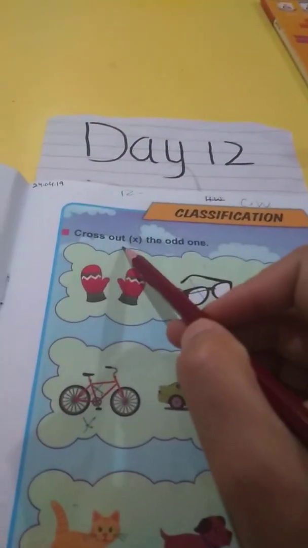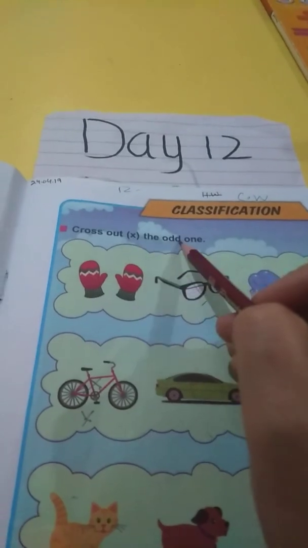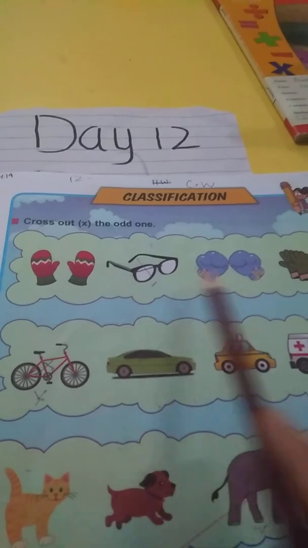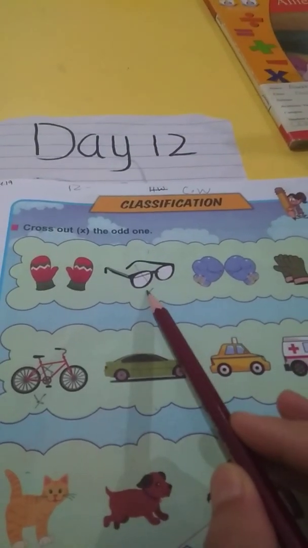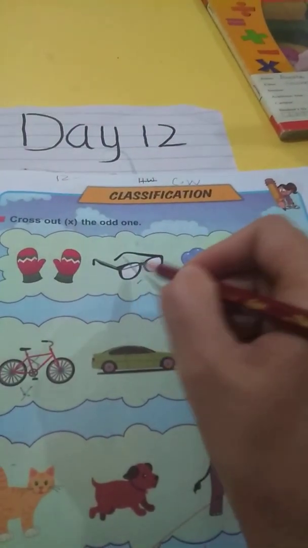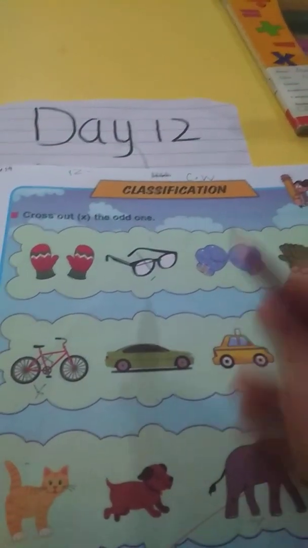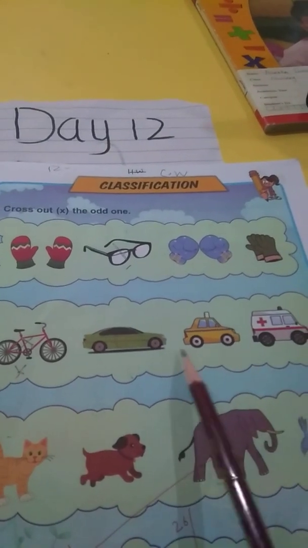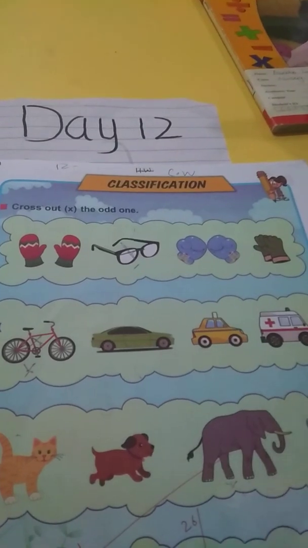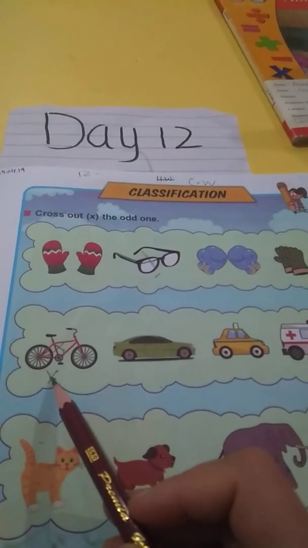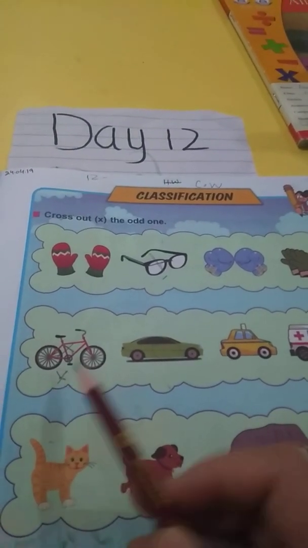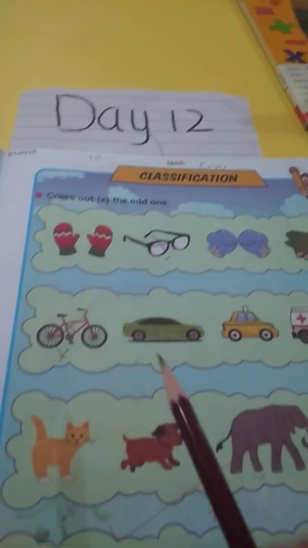Okay. Cross out the odd one. These are hand wear things. These are gloves, 1, 2 and 3, but this is glasses, so we cross it because this one is odd one. Okay, these are cards, and this is bicycle. Bicycle is odd one, so we cross it.